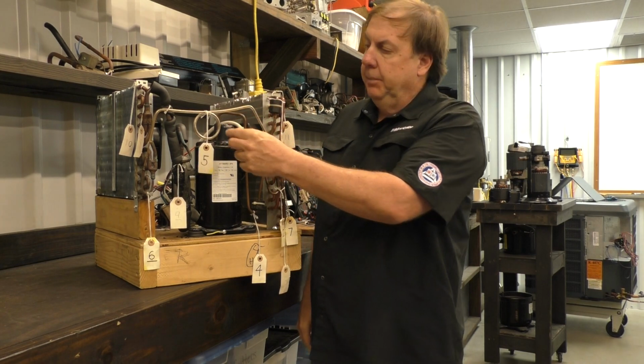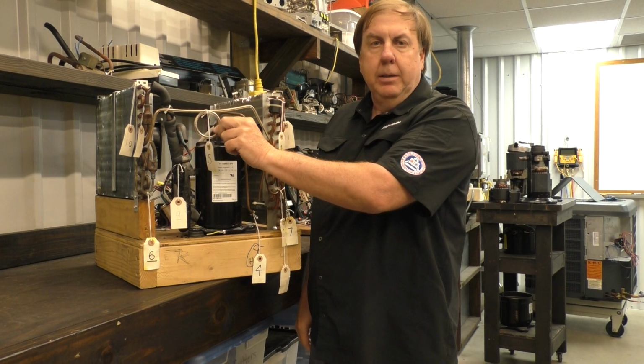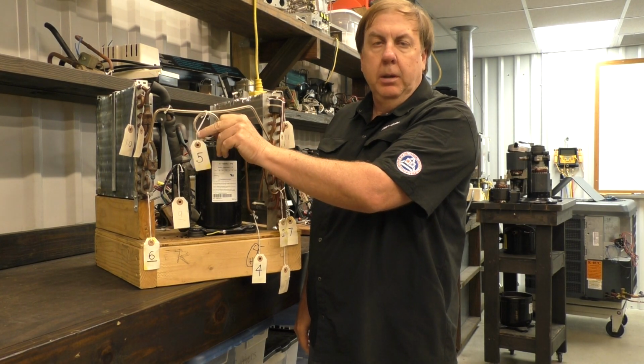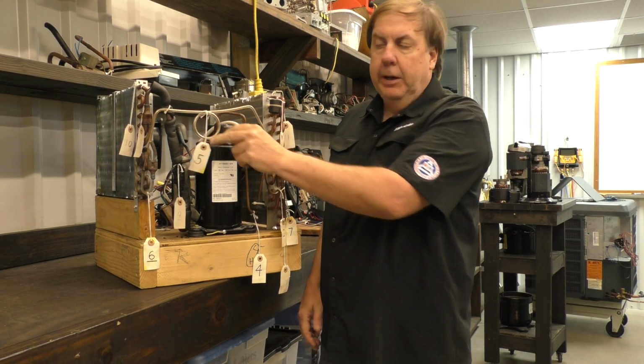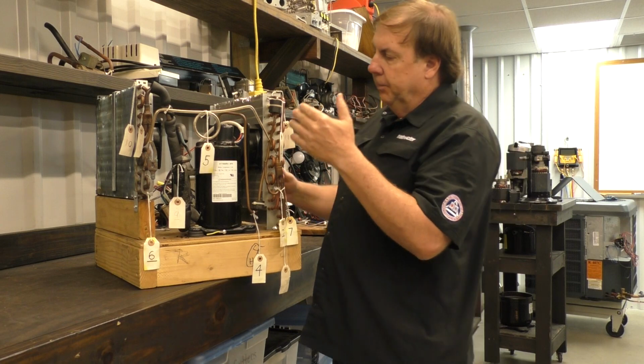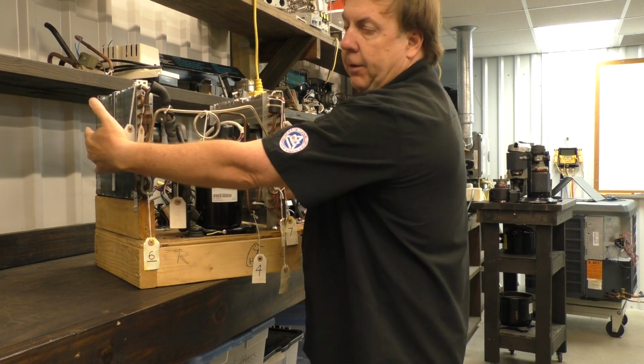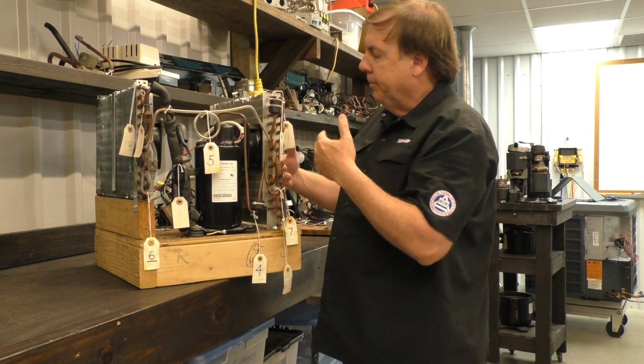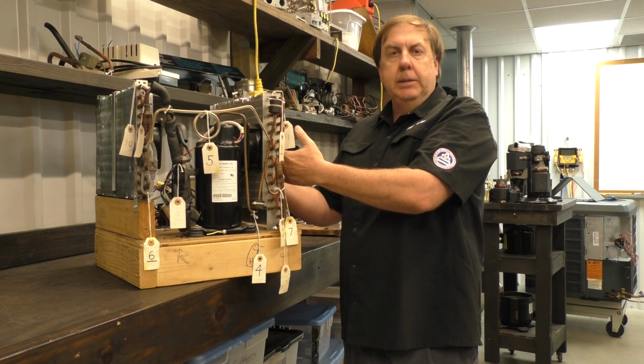In this case, the metering device happens to be this tiny piece of copper tubing, which we call a capillary metering device, but it's the same thing, just a very small hole. Now think about this AC unit. I can feel cold air blowing on this side. I can feel hot air blowing out this side.